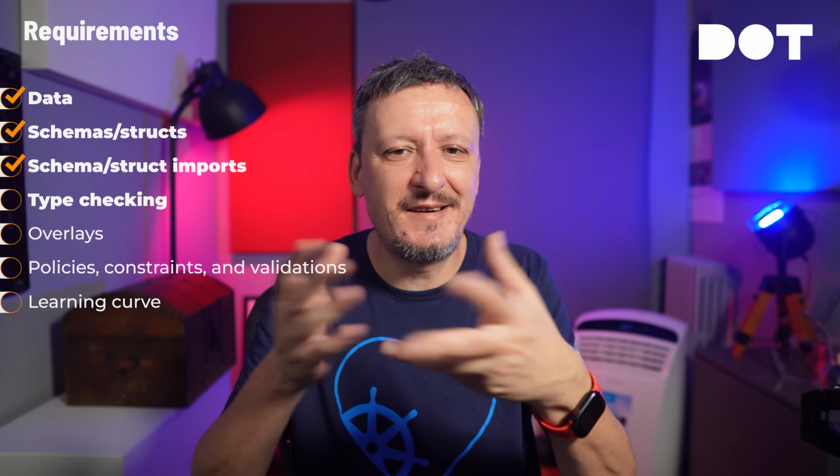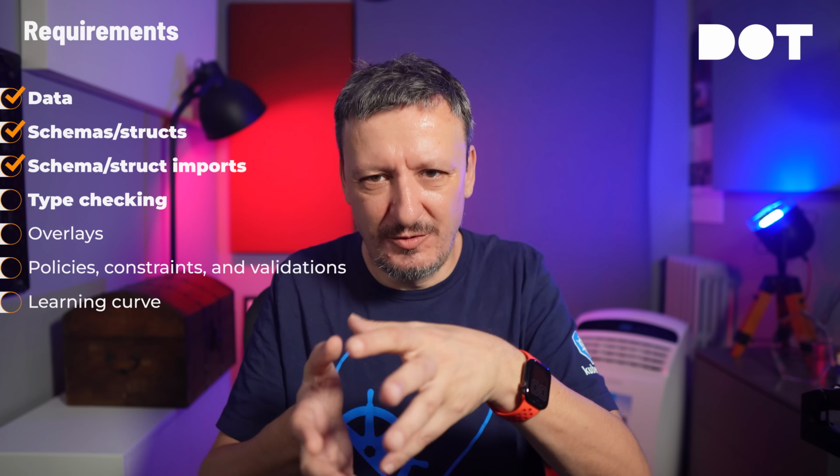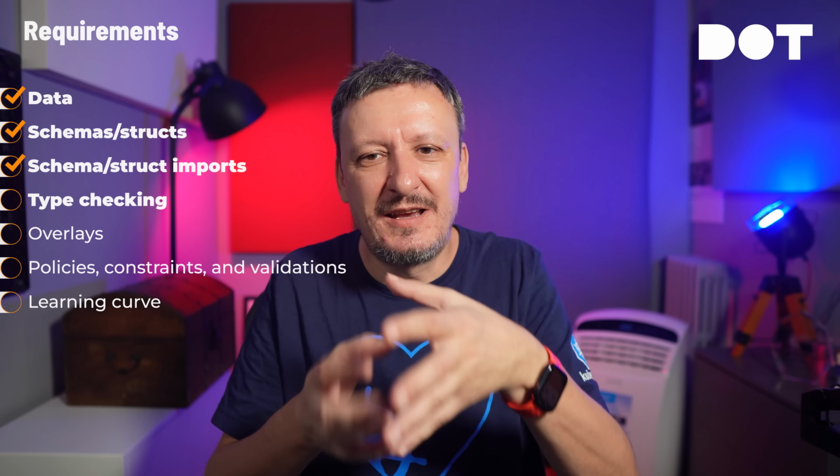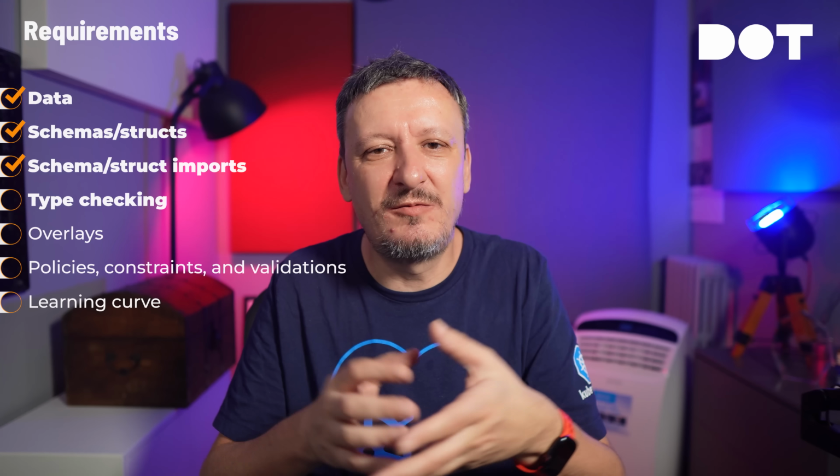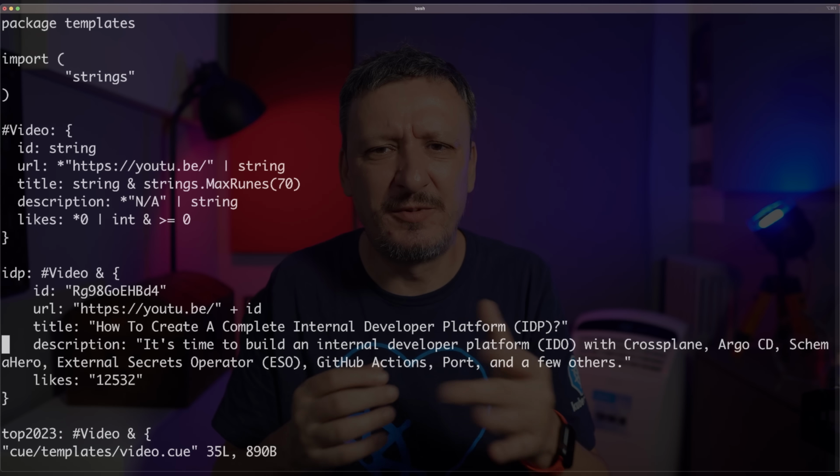If I would use Visual Studio Code or IntelliJ or any other editor with Q support, I would see the error right away in the editor. I wouldn't even need to execute any command. So type checking is checked. Now let me quickly undo the change before we move on.